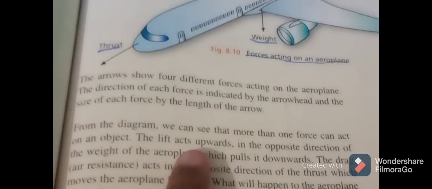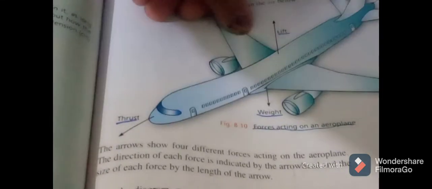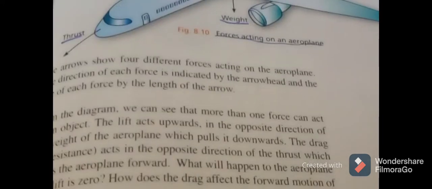Drag means air resistance, and thrust we can say is the upward thrust force. If the thrust goes there and drag here, drag is smaller than the thrust. The drag acts in the opposite direction of the thrust. Opposite means drag is on the right side and thrust on the left side, which can move the aeroplane forward. If drag is more, the aeroplane cannot move forward.